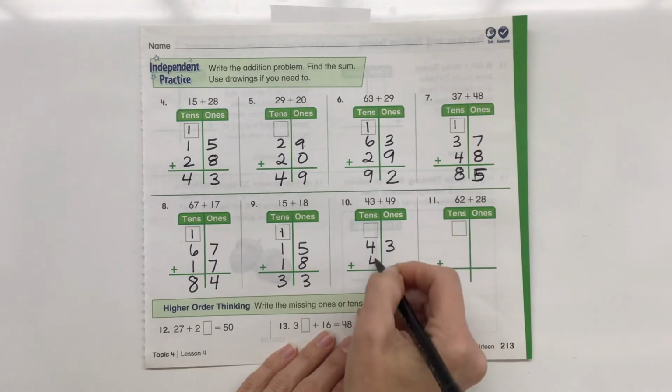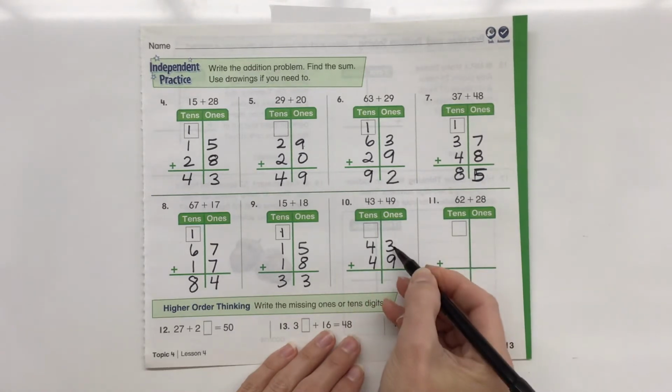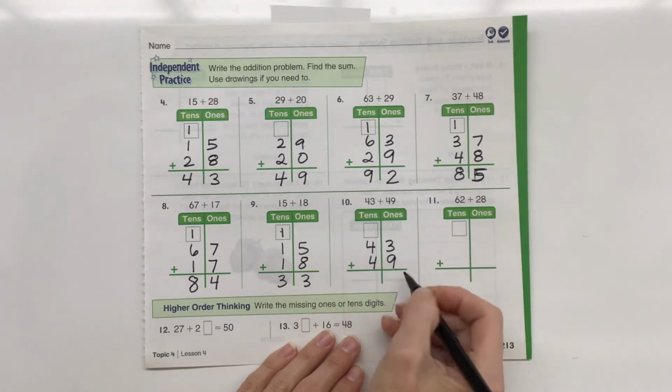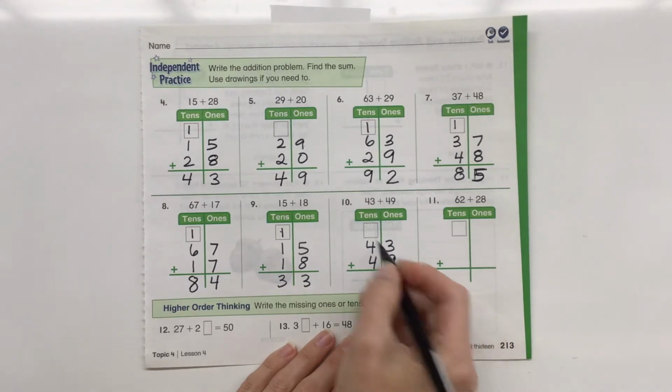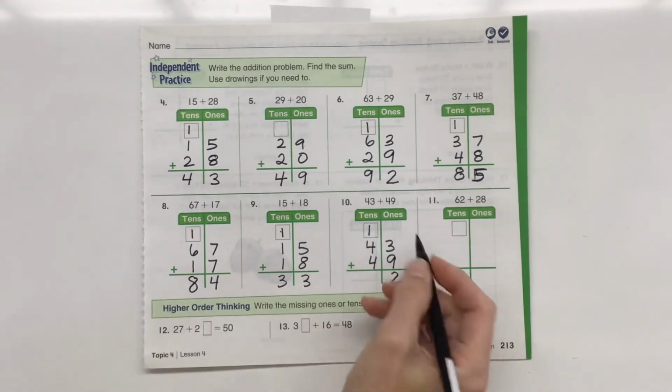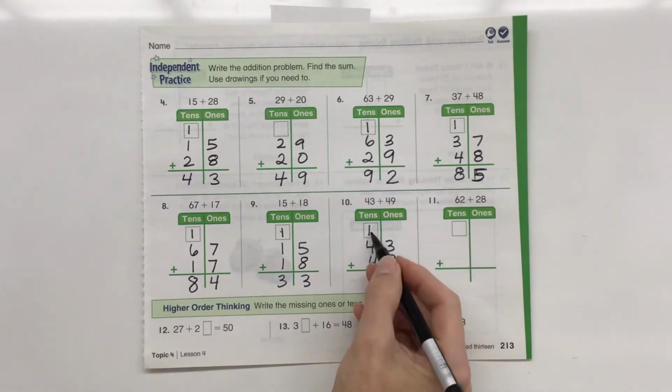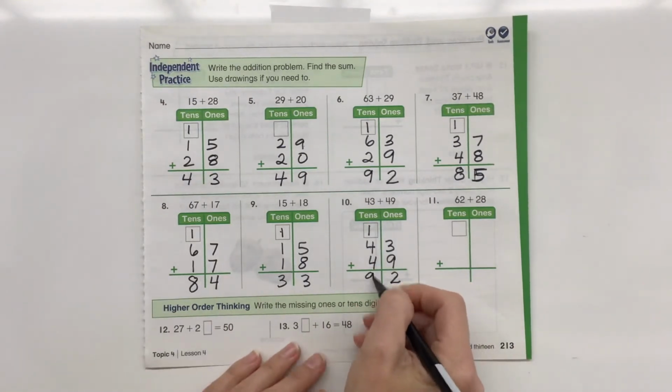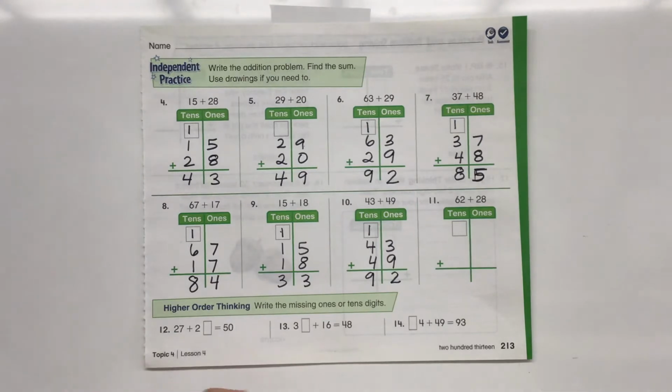All right, let's look at this one. 43 plus 49. 3 plus 9 is 12. I can't put 12 here, but I can put the 2 in the ones place and a 1 in the tens place. 4 plus 4 is 8, plus 1 more is 9. That gives us an answer of 92.